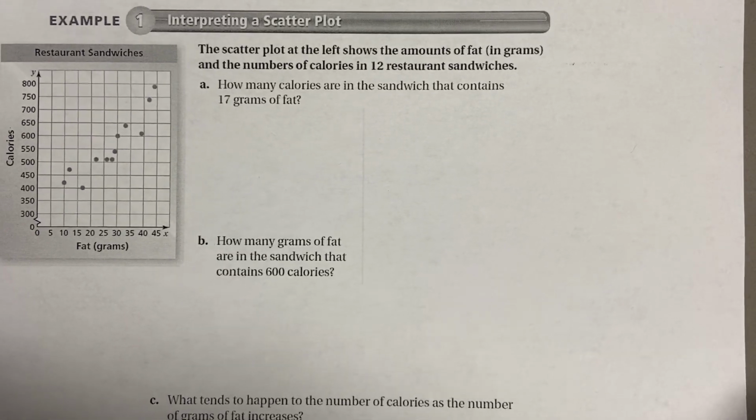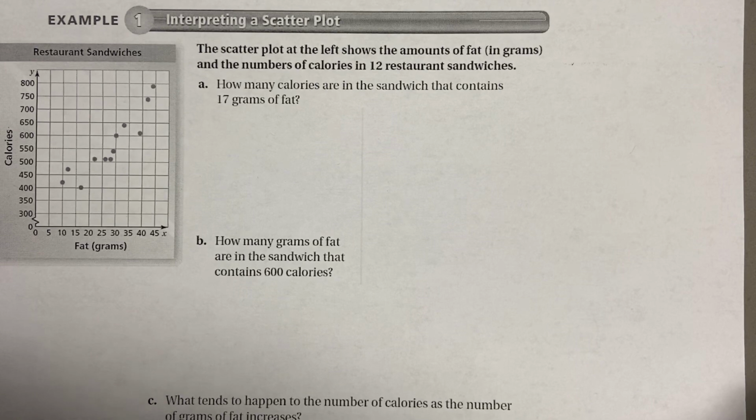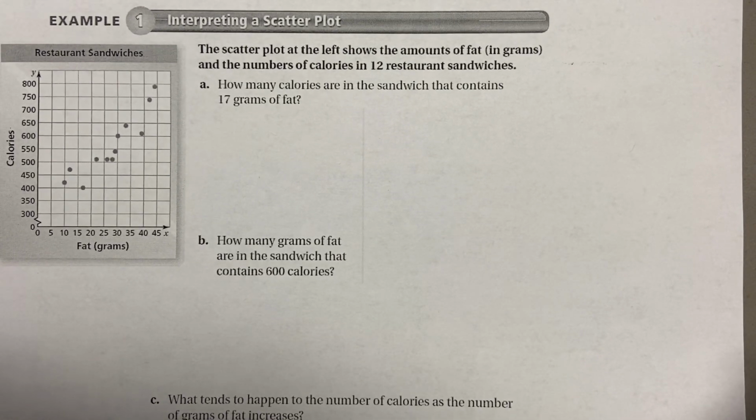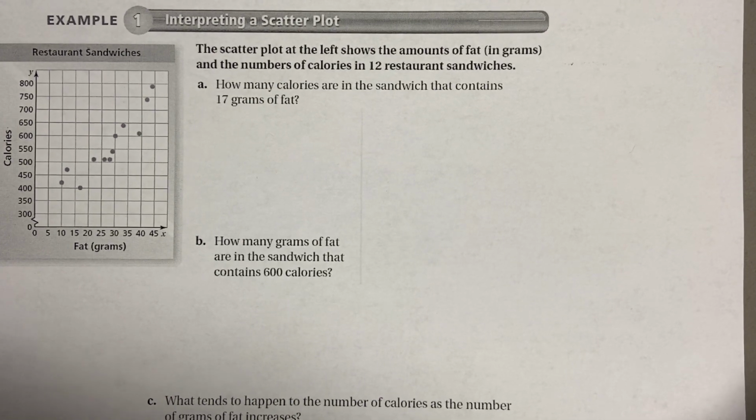Today we're going to be talking about how to interpret a scatter plot. You should know how to create these. If not, I believe we will take a little bit of time later on to develop that. But right now, we're just going to be able to read it.